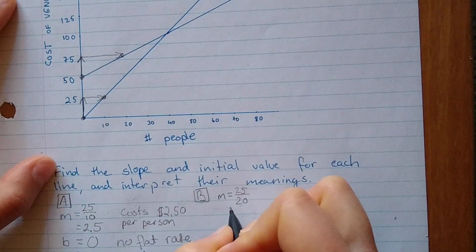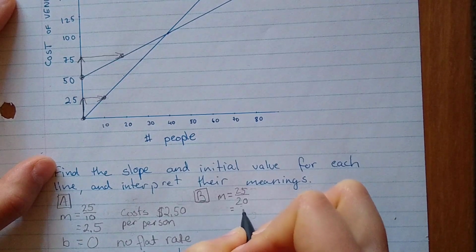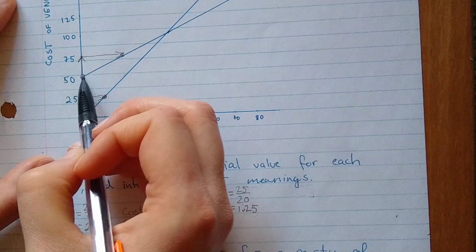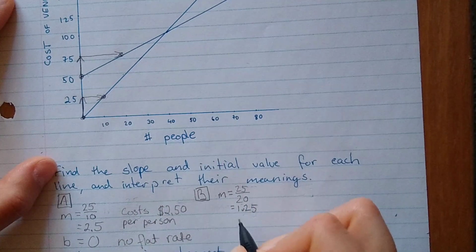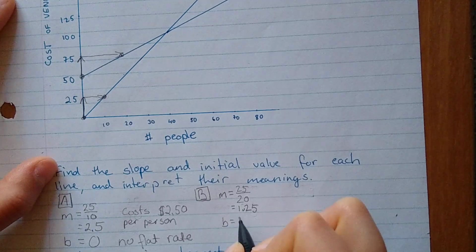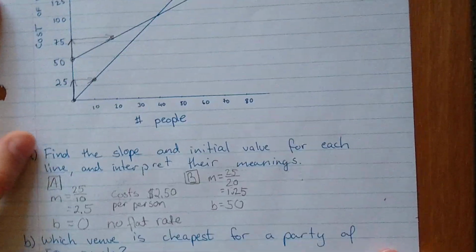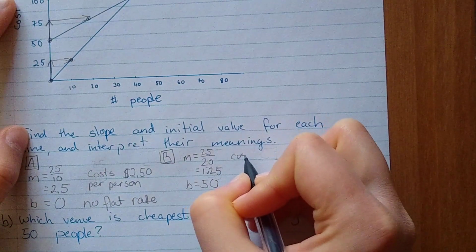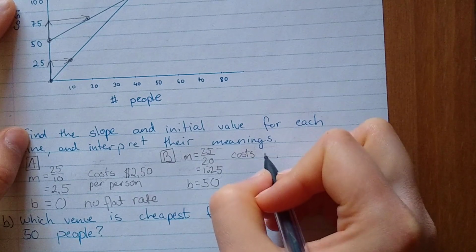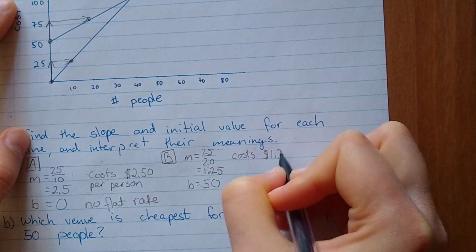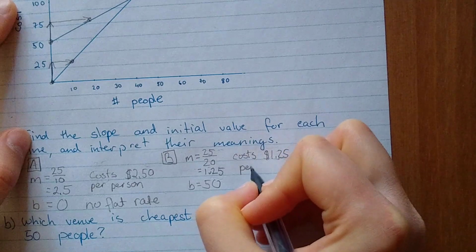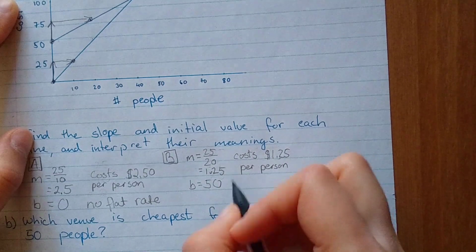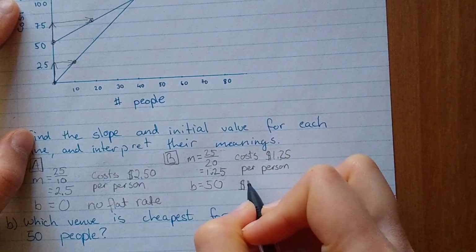Because this is a word problem, we'll leave it as a decimal, and it's 1.25. And the initial value here is 50. So we can say b equals 50. And what this means in terms of interpretation is it costs $1.25 per person. And the initial value is 50, so there's a $50 flat rate.